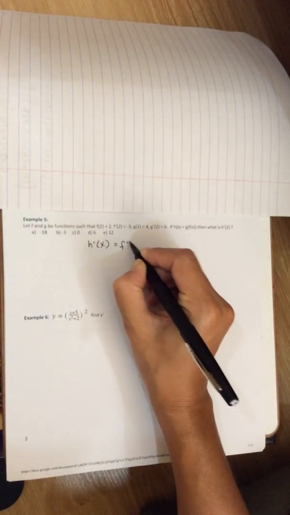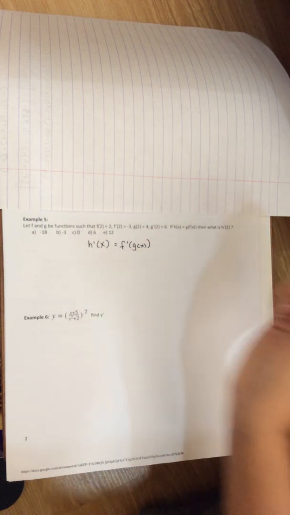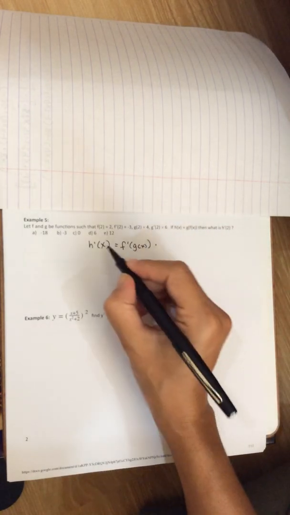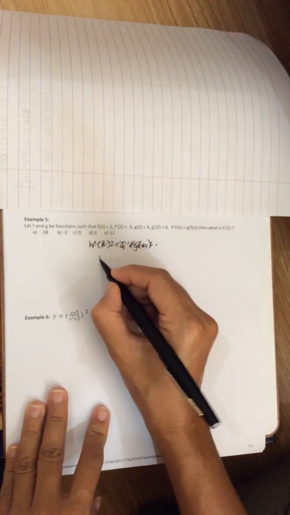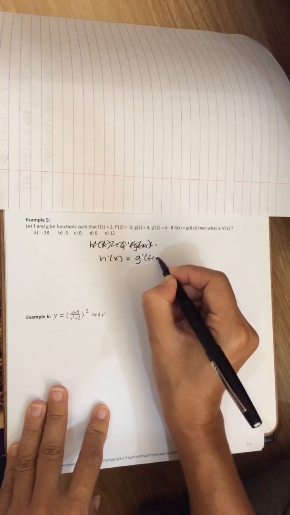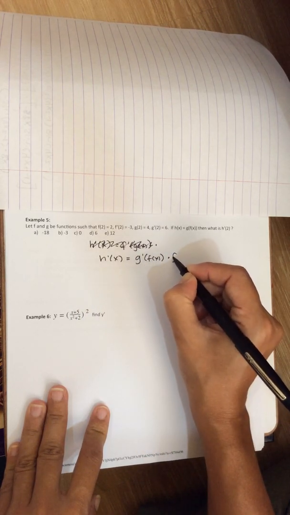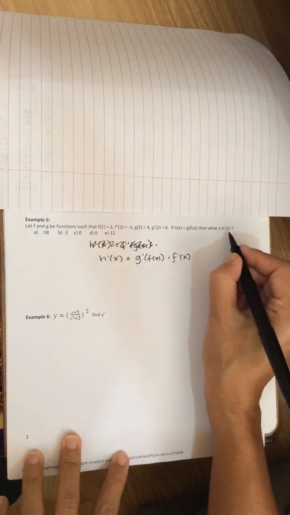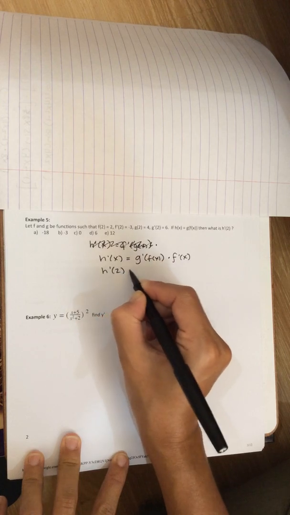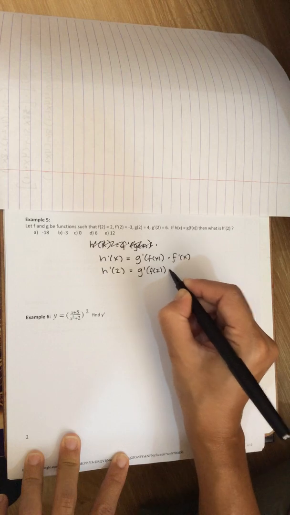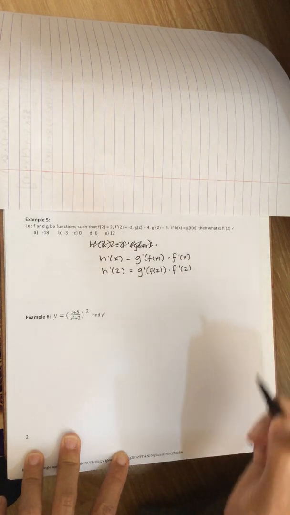H prime of x equals f prime of g of x times... except our g and f is switched, so let me rewrite that. H prime of x equals g prime of f of x times f prime of x, right? The inner function. So now, if I'm finding it at 2, I need to find h prime of 2. That equals g prime of f of 2 times f prime of 2.